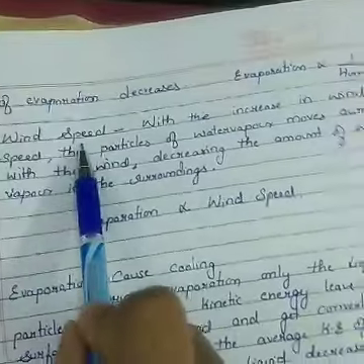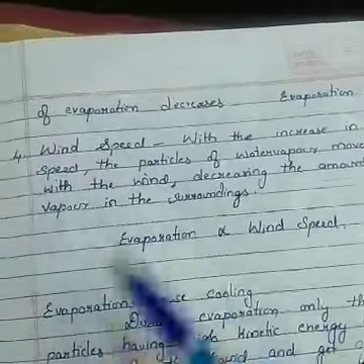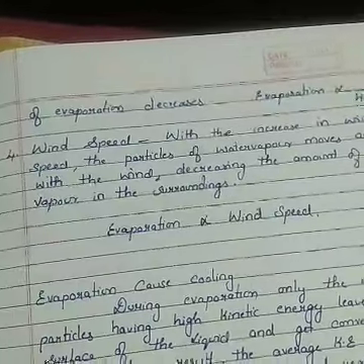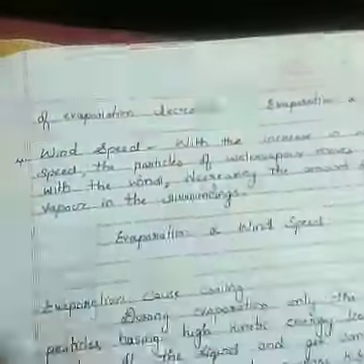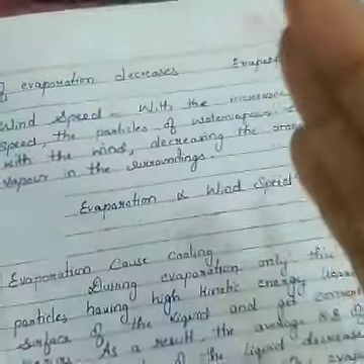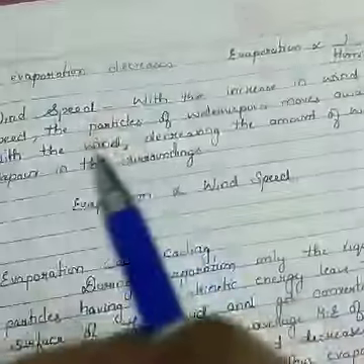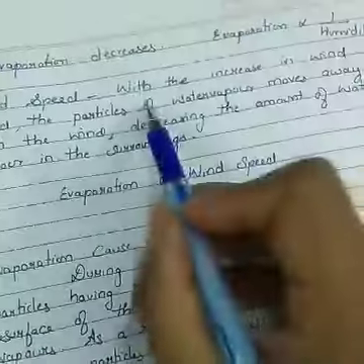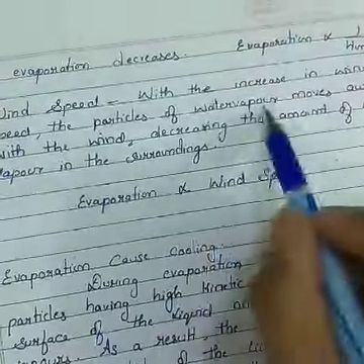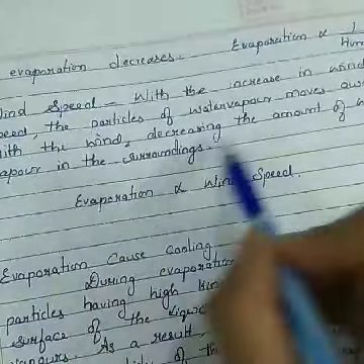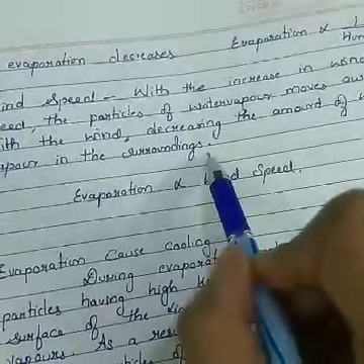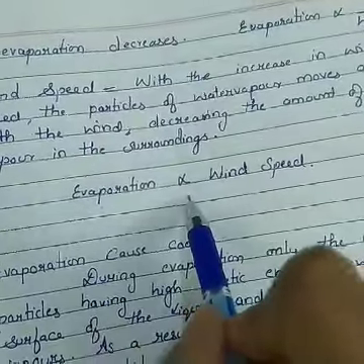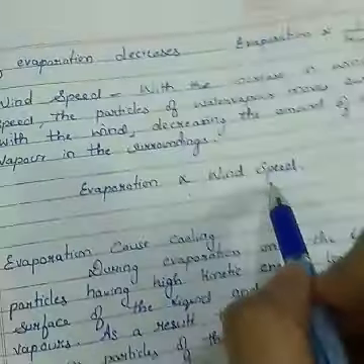Last, wind speed. With the increase in the wind speed on a windy day, try to dry the clothes. When the winds move, they take the water vapor along with them. So with an increase in the wind speed, evaporation will be more. Why? Because they take along the water particles with them. With the increase in the wind speed, the particles of the water vapor move away with the wind, decreasing the amount of water vapor in the surroundings. So evaporation is directly proportional to the wind speed.